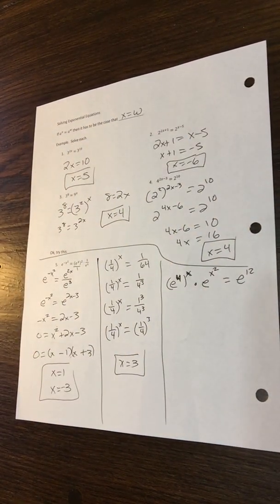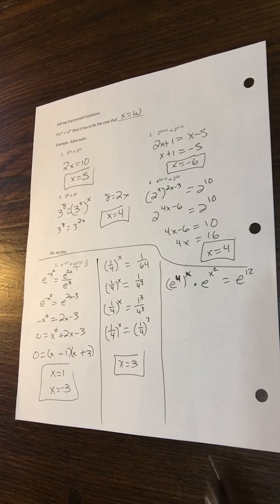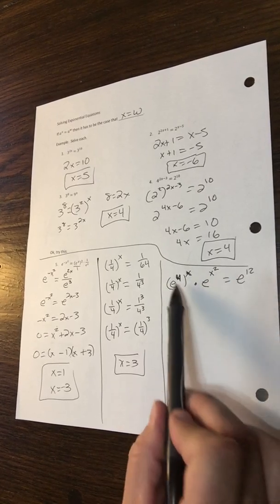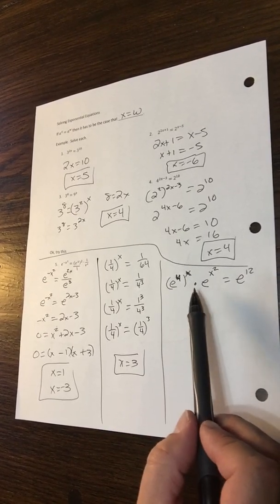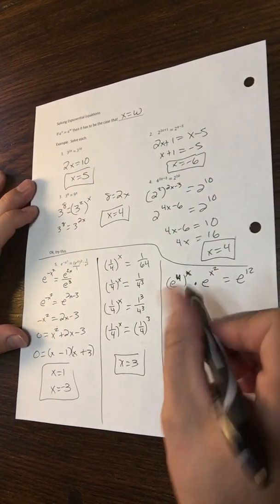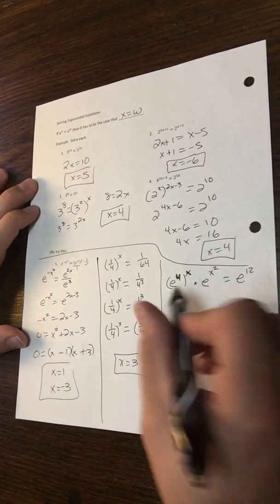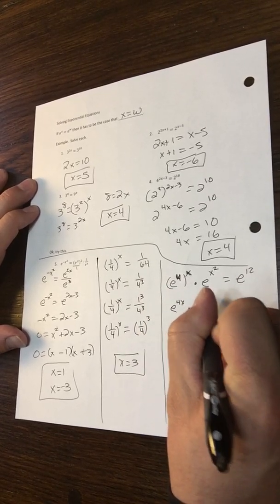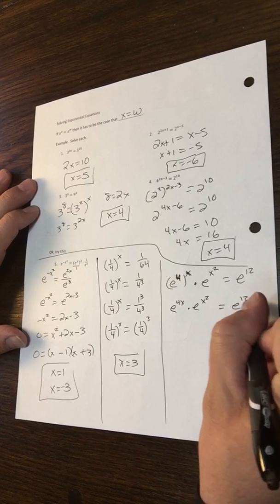E to the 4 raised to the x times e to the x squared is equal to e to the 12. We're just playing with the exponents here. I mean, the bases are all the same, so we just got to make this one expression with one base of e, and then we can just set them equal, right? So look, this ends up being e to the 4x times e to the x squared, and it's equal to e to the 12.